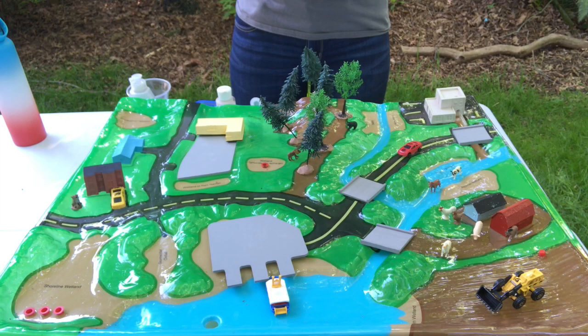So this is the super awesome watershed model. Notice it looks a lot like your community in and around Marysville. We have a mountainous, forested area, residential neighborhoods, a shopping center and parking lot, golf course, factory, a farm, a marina, and an estuary or wetland.